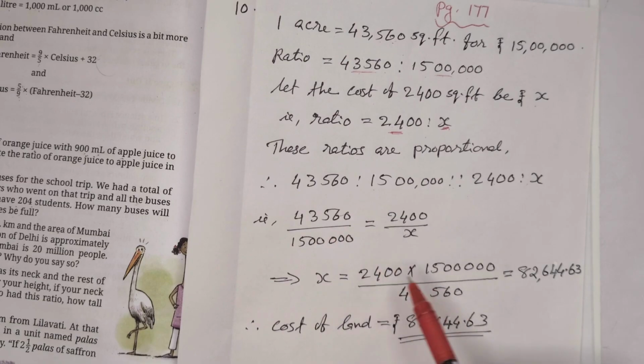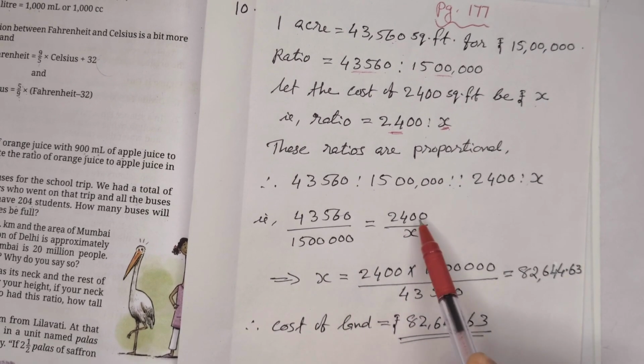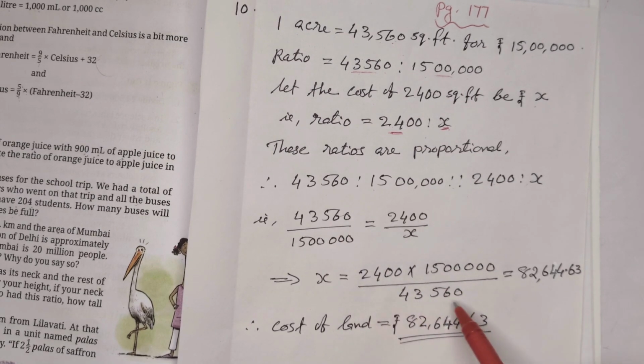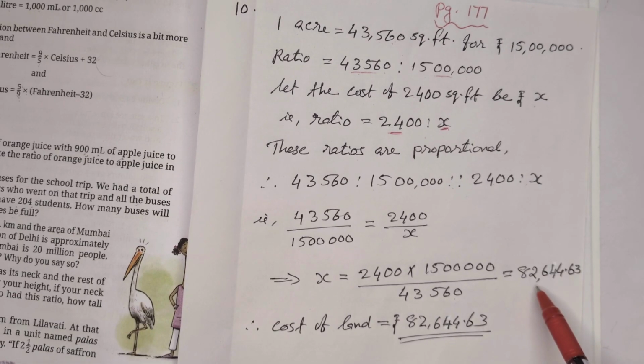Cross multiply: X is equal to 15 lakh into 2,400 divided by 43,560. After simplification we get 82,644.63. So the cost of that land is 82,644.63 rupees.